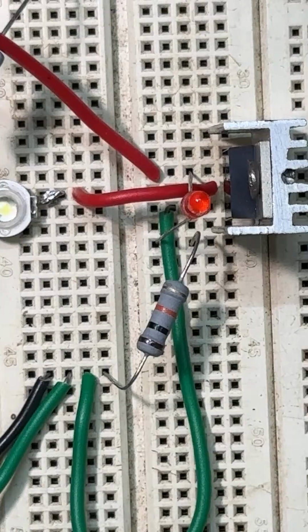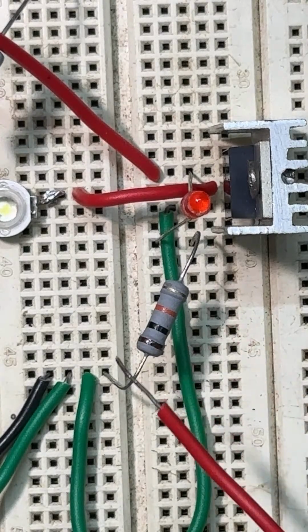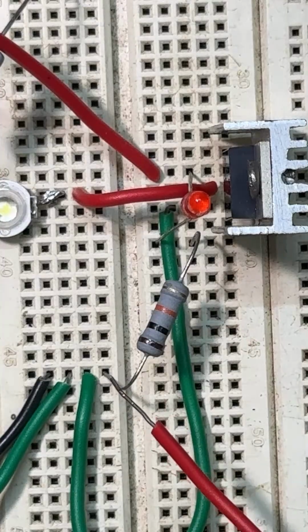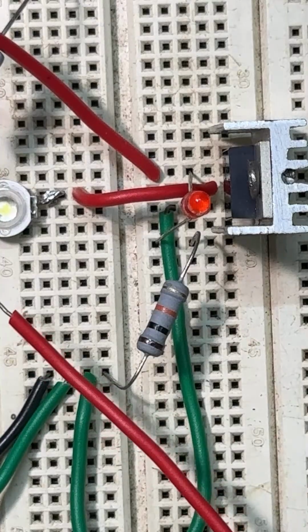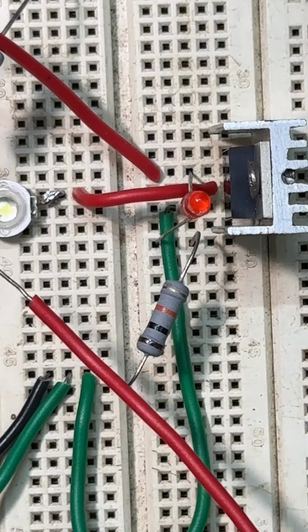So I have already told you, the current prefers a low resistive path. Now, both the paths are almost the same resistive because of the addition of the 10K resistor. So the LED started glowing, and then the MOSFET got triggered, and the confirmation was that the white LED was also glowing.